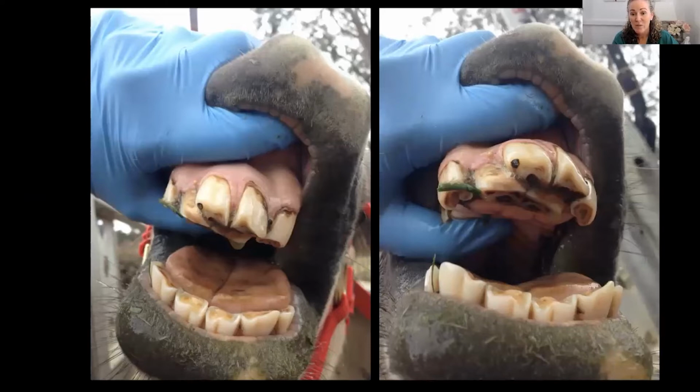We have a crowding type of malocclusion. So these teeth have mal-erupted. So instead of being in a nice straight line, they are in front and behind each other, which in itself is not necessarily a big deal, but it is a big deal if it causes food to become trapped between the teeth, and that causes periodontal disease. We'll talk about periodontal disease a little bit later.